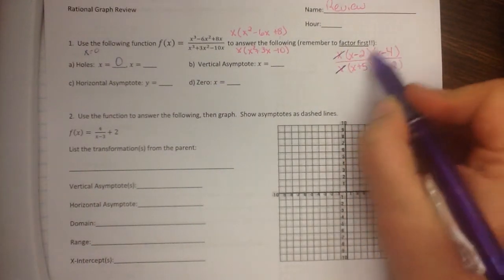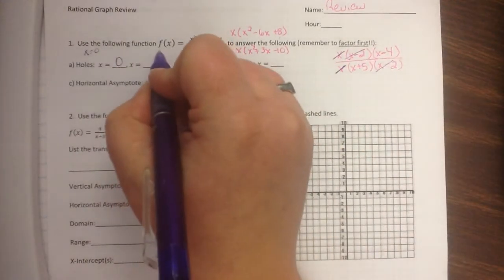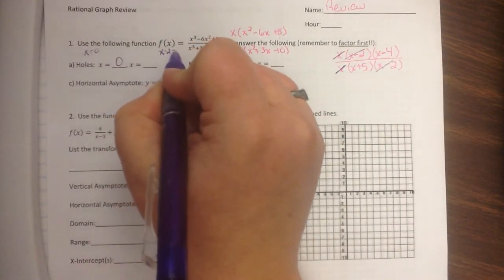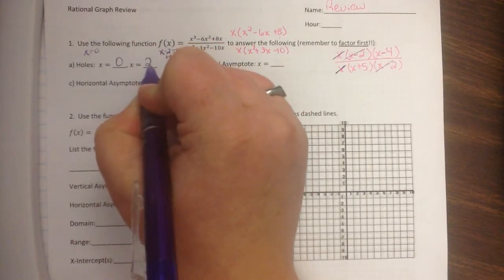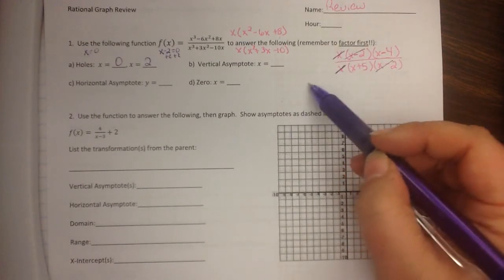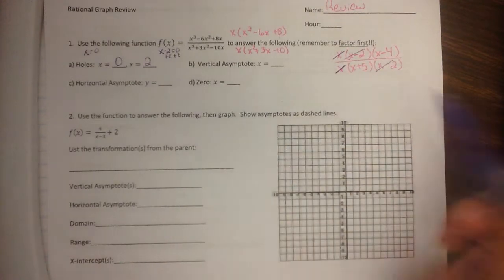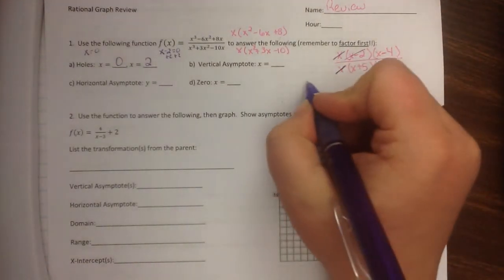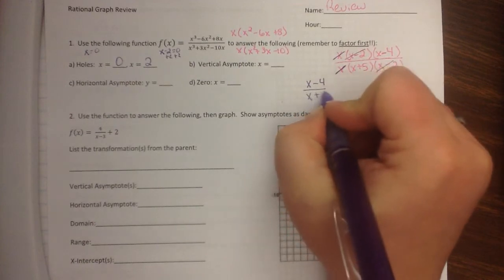Let's see if I have any other factors that cancel. Yes, I do. x minus 2 also. So I take x minus 2 and set it equal to 0, and that creates another hole. Remember, as we are graphing along, we would jump to where that is and put an open circle there. Okay, so now my new function is x minus 4 divided by x plus 5.